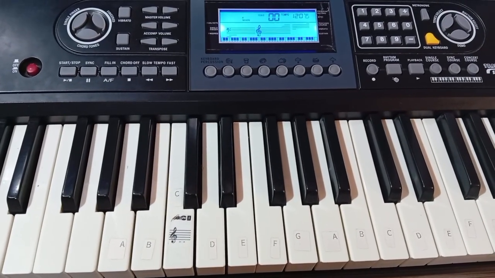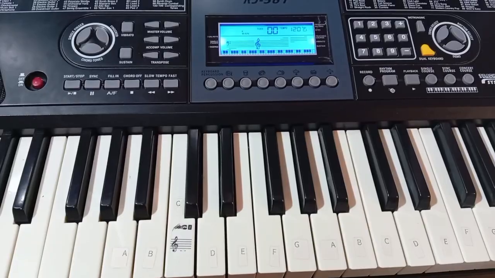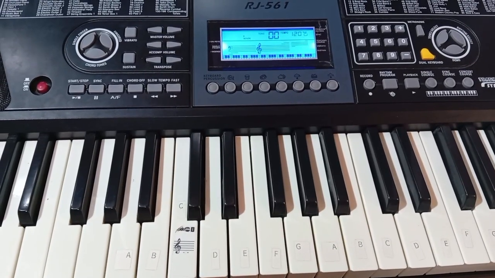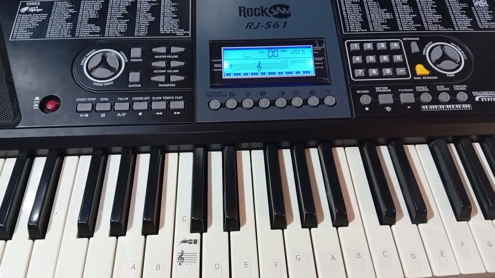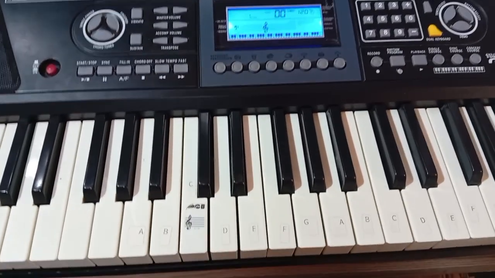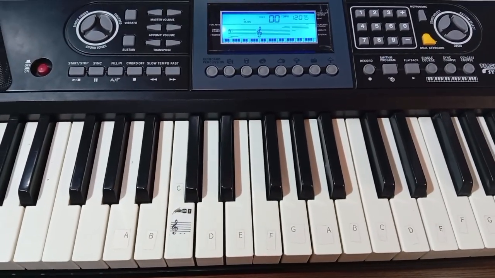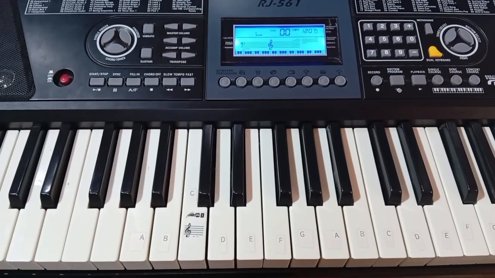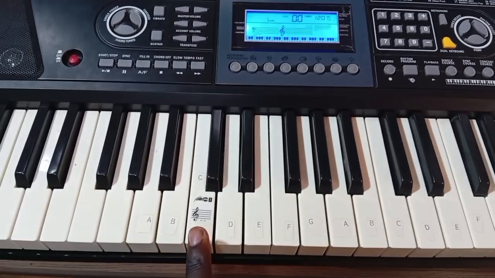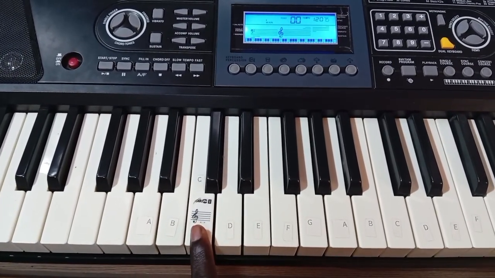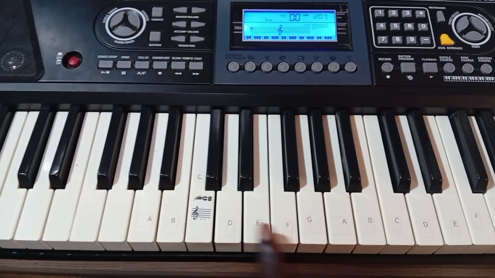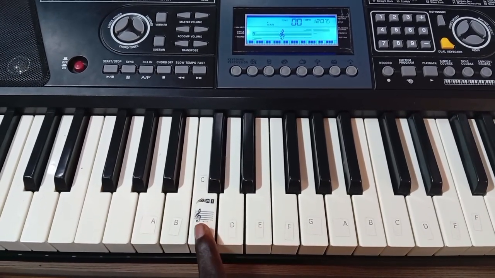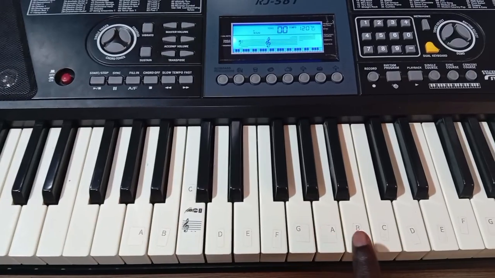A major scale is a 7-note musical sequence defined by a specific pattern of intervals that sounds appealing, bright, and very happy. Like I've said, most songs use major scales. So a major scale is a sequence of 7 notes. For example, from C to C, a sequence of 7 notes: 1, 2, 3, 4, 5, 6, 7.